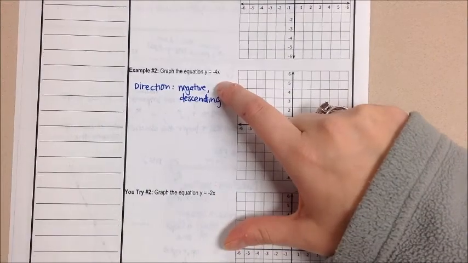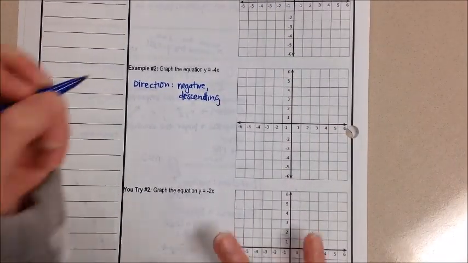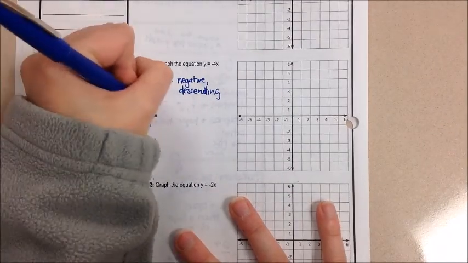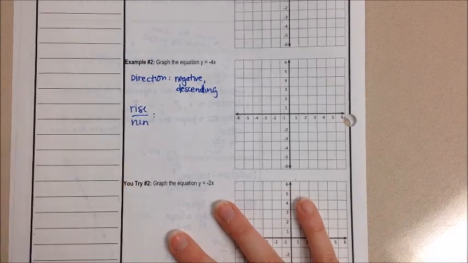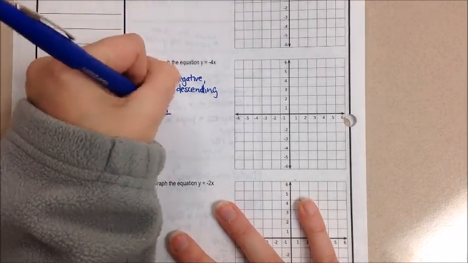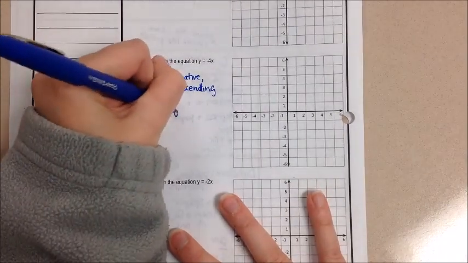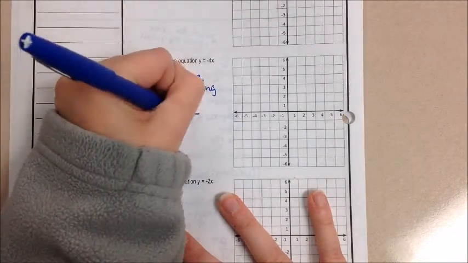We'll talk about steepness in a minute because we'll compare it to that 2x one. But then we're going to talk about rise over run, because there are 2 different ways we can get -4x. We can do a -4 on the top and a +1 on the bottom, or we can do a +4 on the top and a -1 on the bottom.